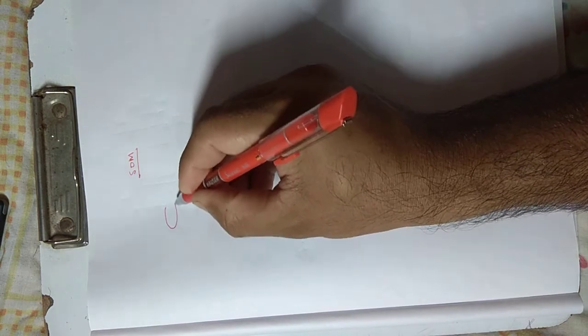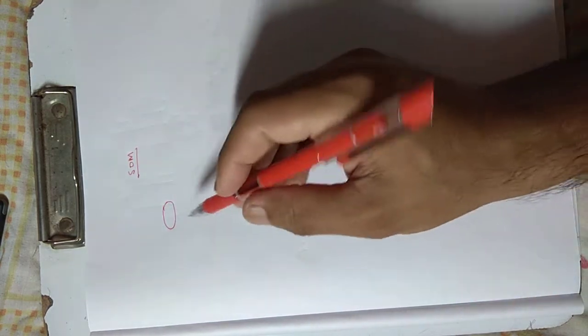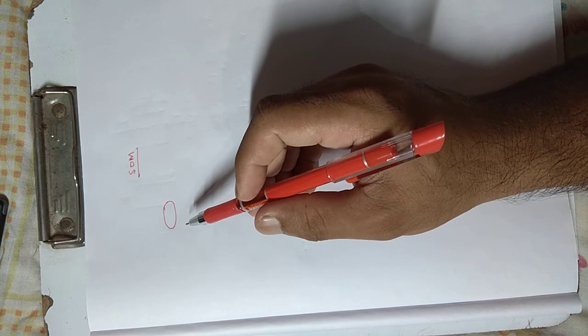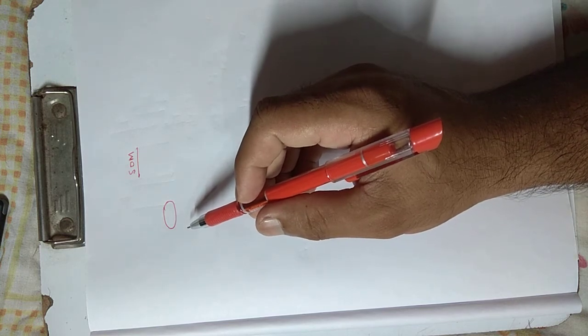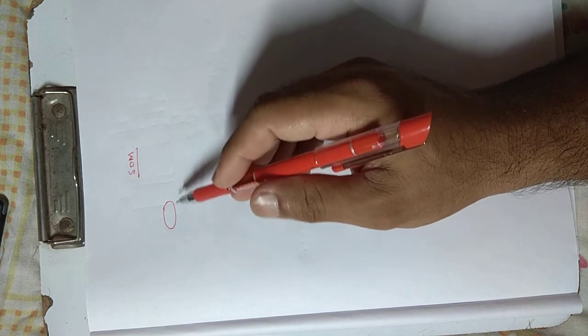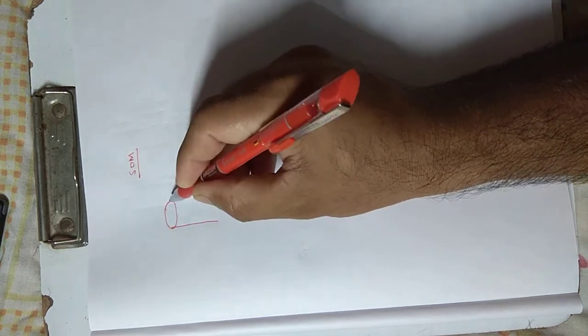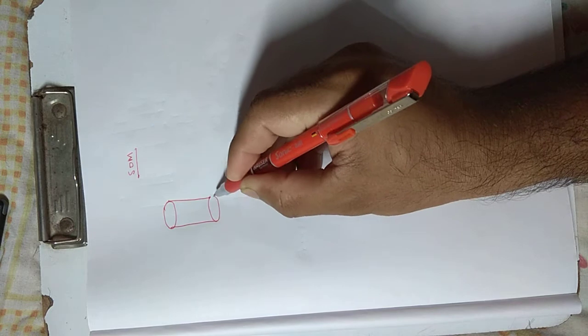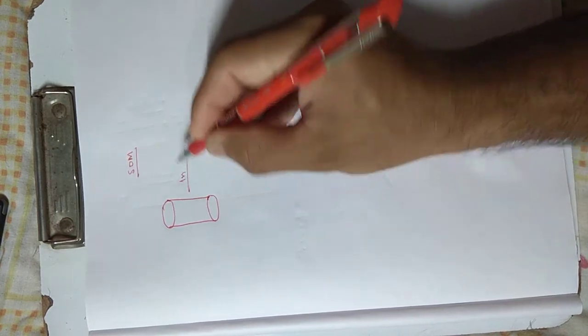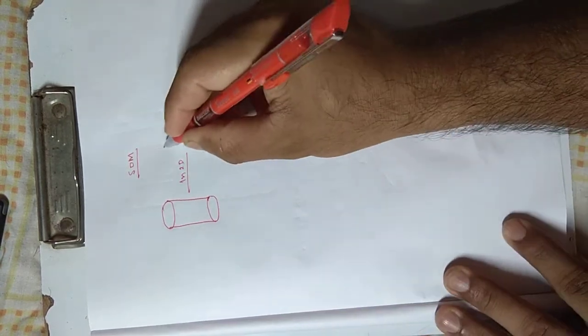Before starting, I would like to explain that everything available in the real world is in 3D form, but here we will convert the 3-dimensional object into a 2-dimensional object like this. This is the 3-dimensional object's cross-sectional area, maybe a T-section, I-section, circular cross-section, or square cross-section. So we have different kinds of cross-sectional areas. Like this is the cylinder, and in 2D we convert it like this.